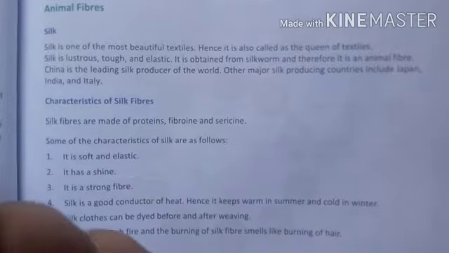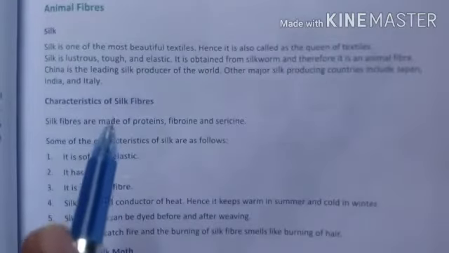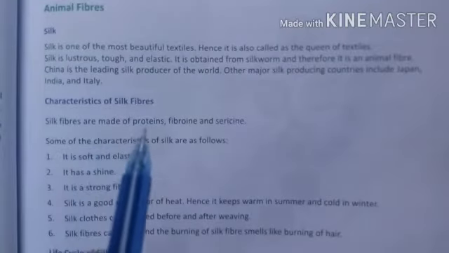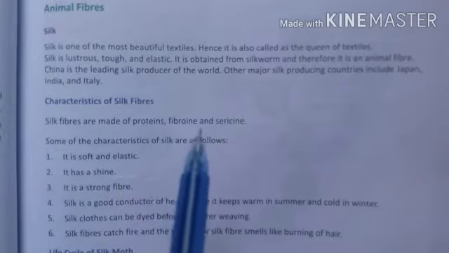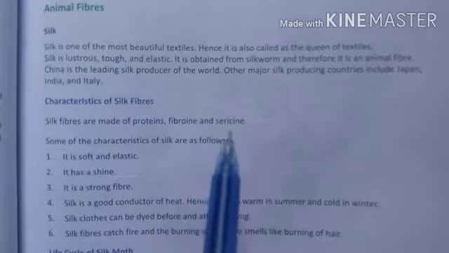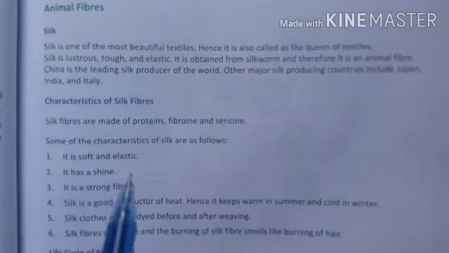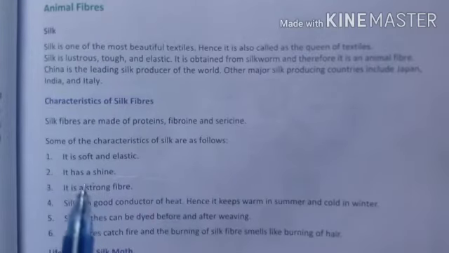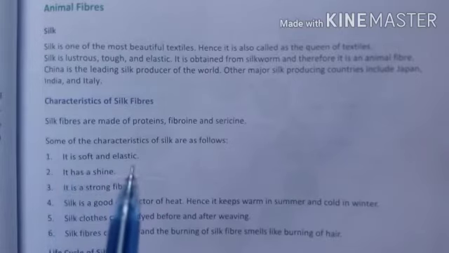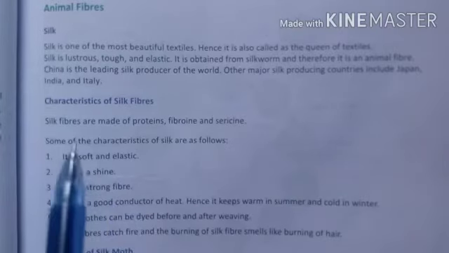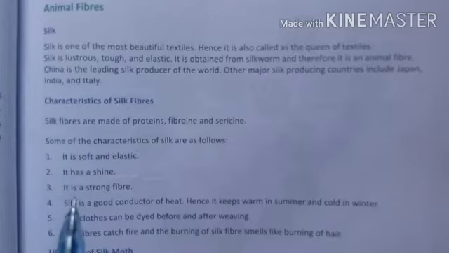Now the next heading is the characteristics of silk fiber. The fibers are made up of protein, fibroin and sericin. Some of the characteristics of silk are as follows. It is soft and elastic. It has shine, means luster. It is a strong fiber. Silk is a poor conductor of heat, hence it keeps warm in winter and cool in summer.